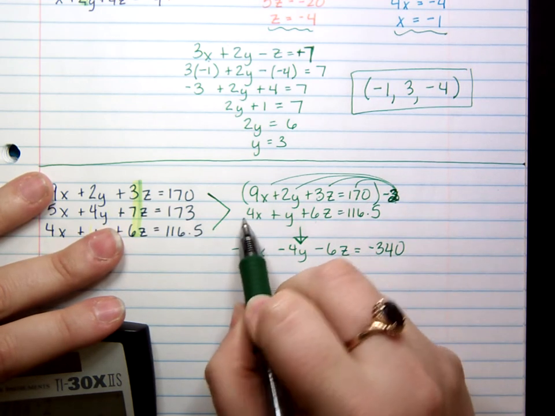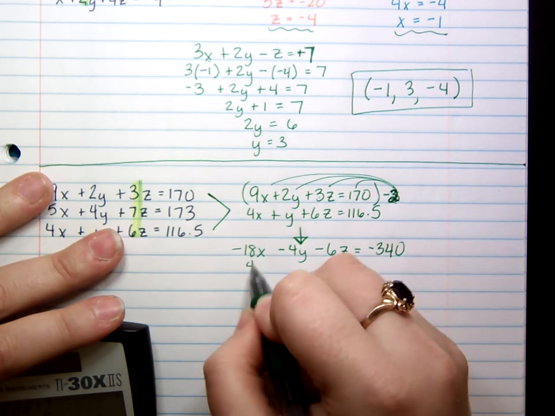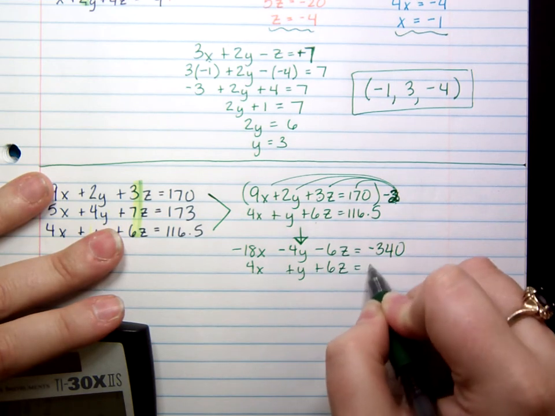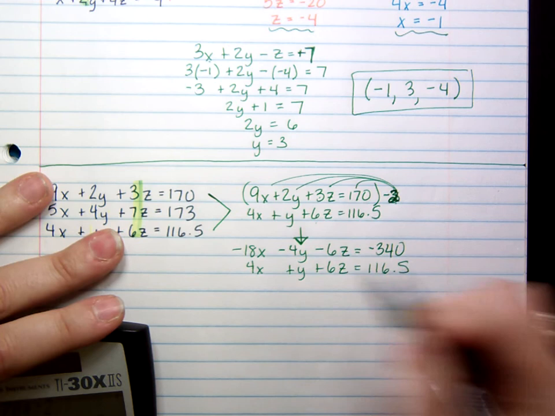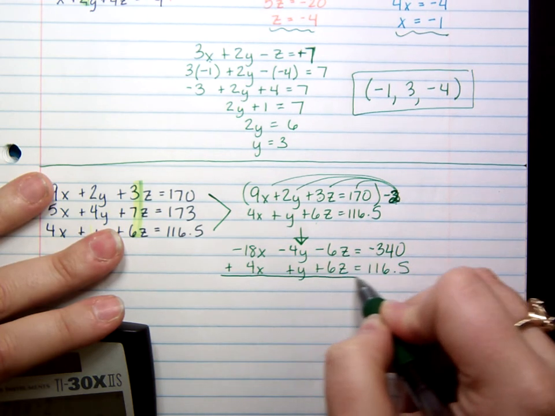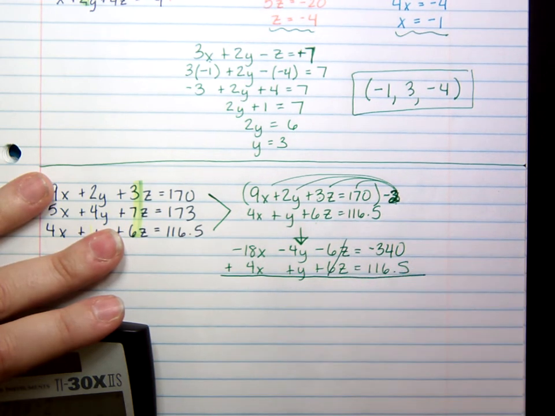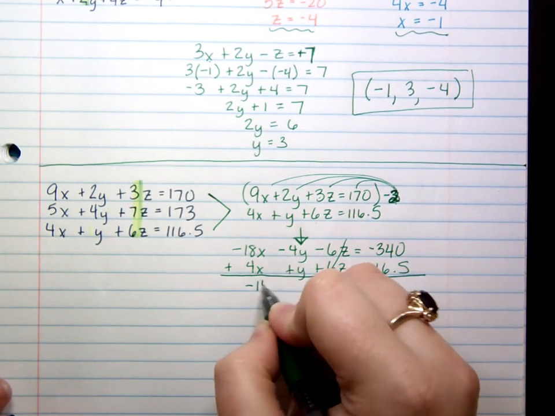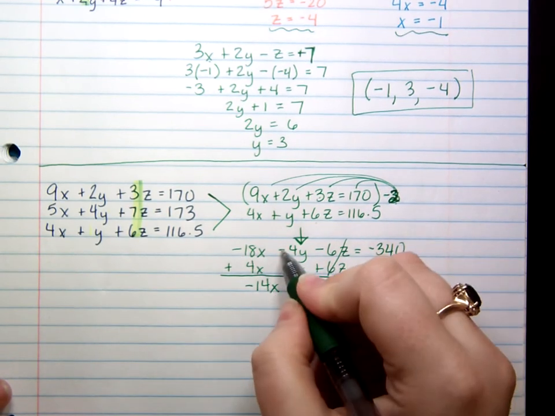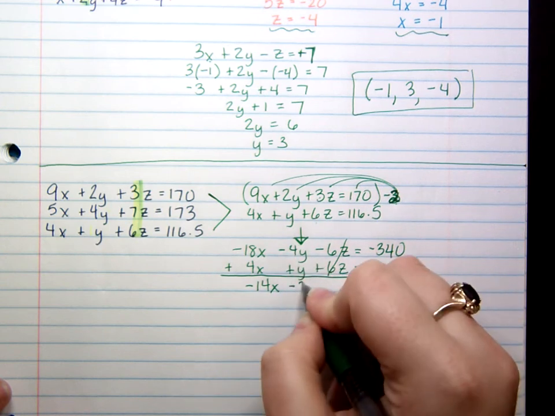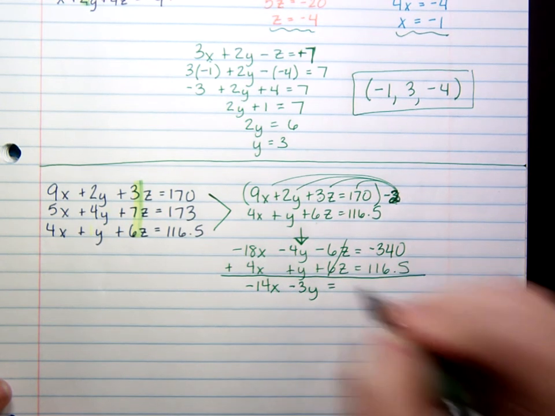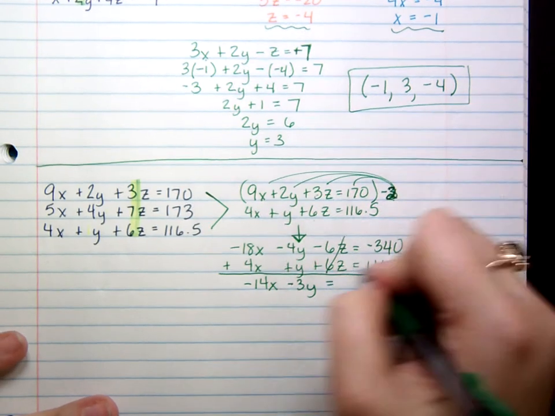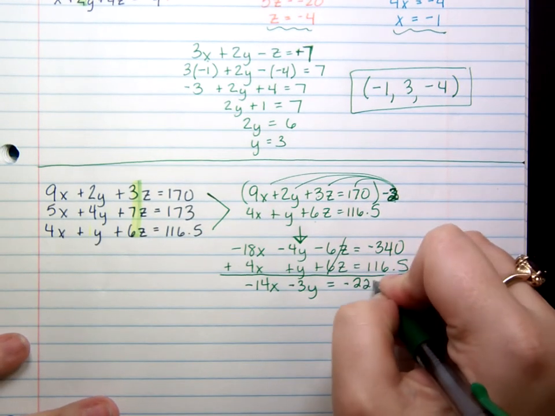Alright, so I'm going to combine that with the 4x plus y plus 6z equals 116.5. And when I add them together, my z's cancel. So -18 plus 4 is -14x. -4 and +1 give me -3y equals -223.5.